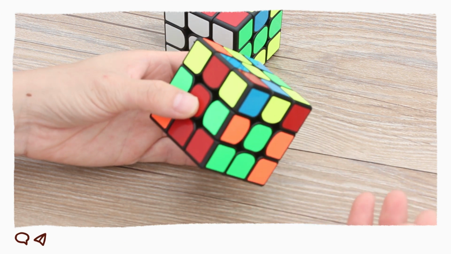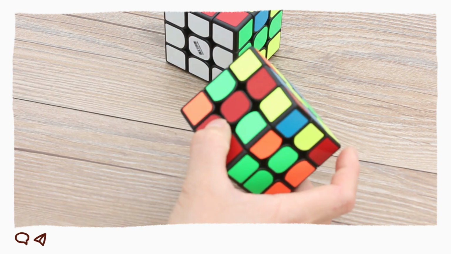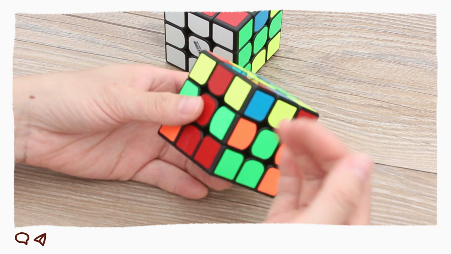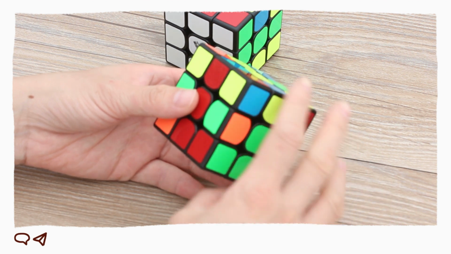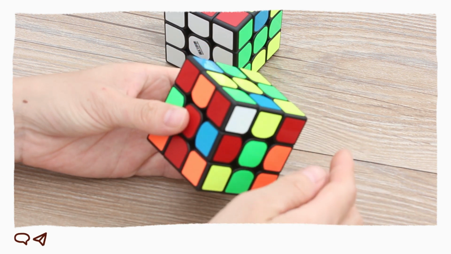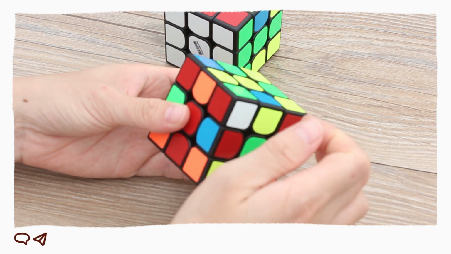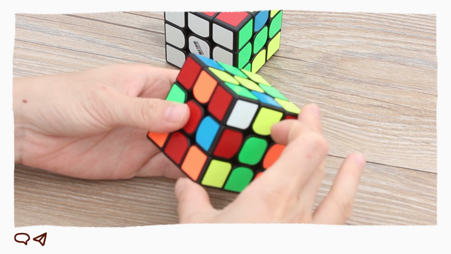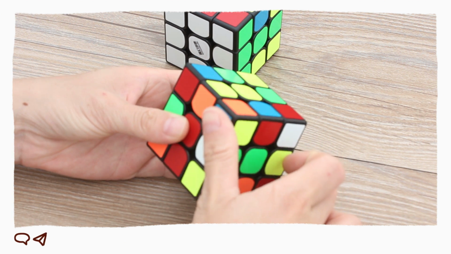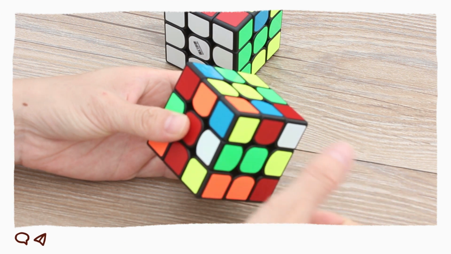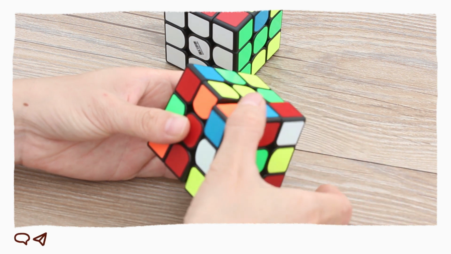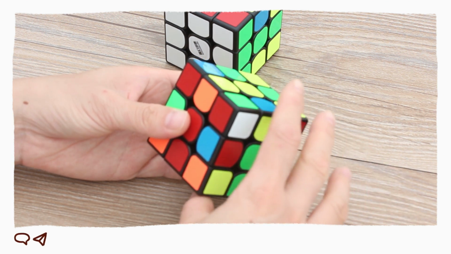In case somebody doesn't know the notation and rotation, here I would like to explain one more time. R means turn the right layer 90 degrees clockwise, and R prime means counterclockwise.